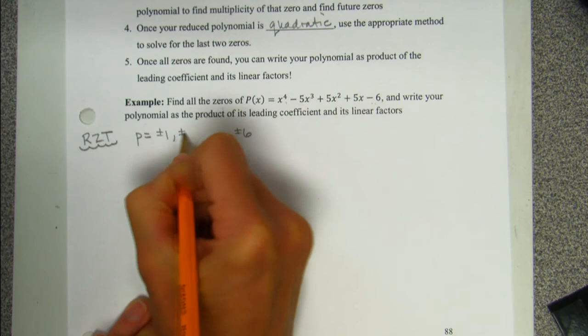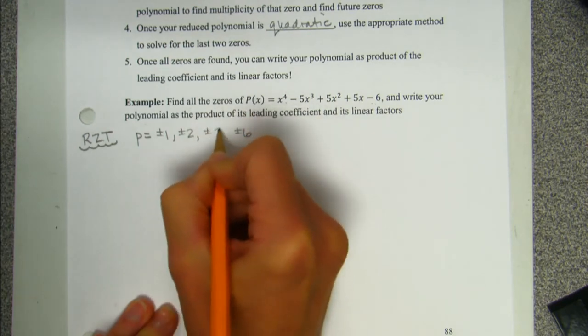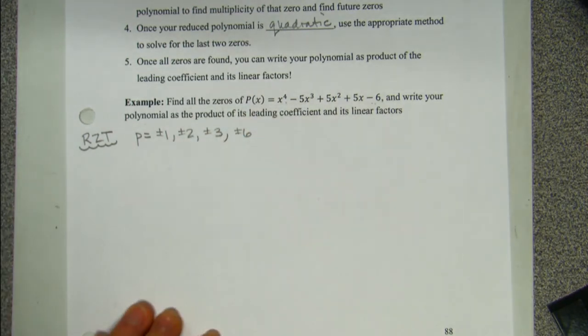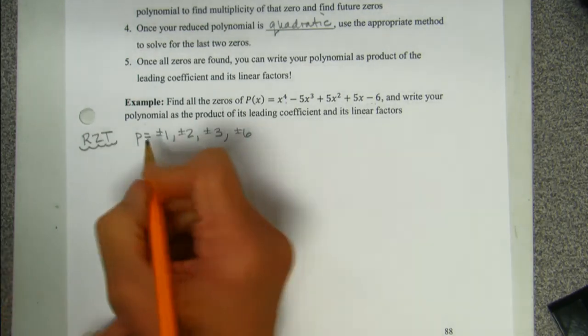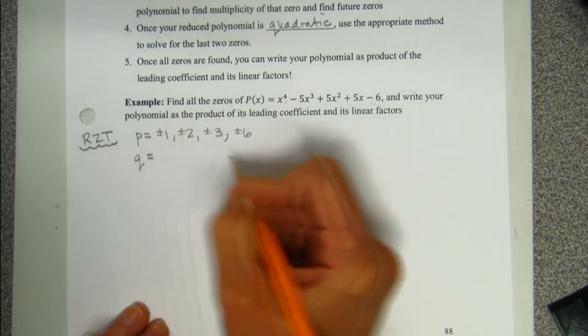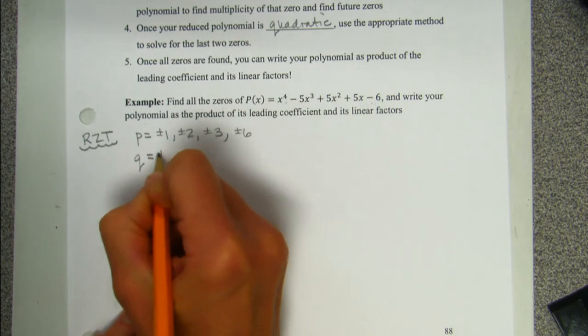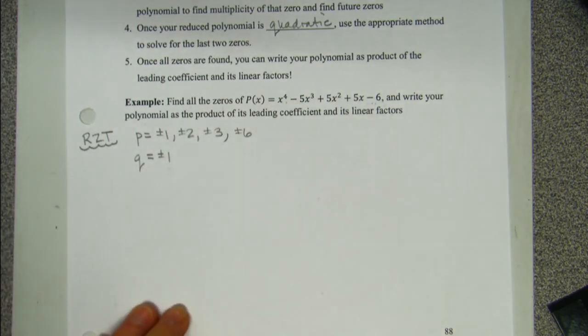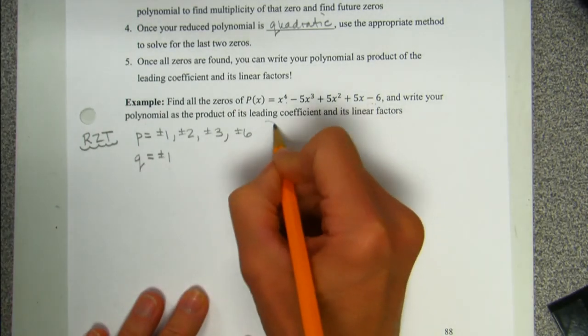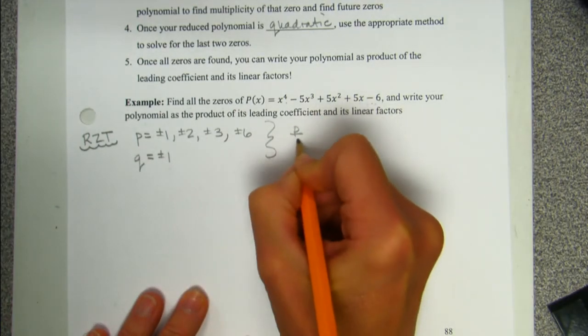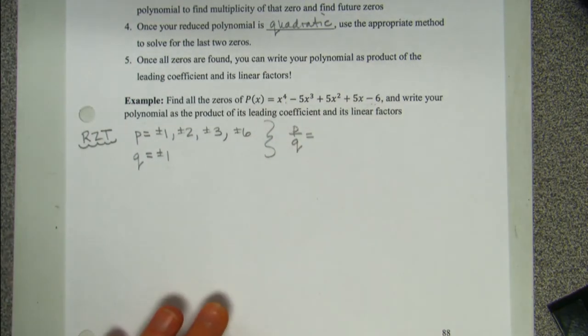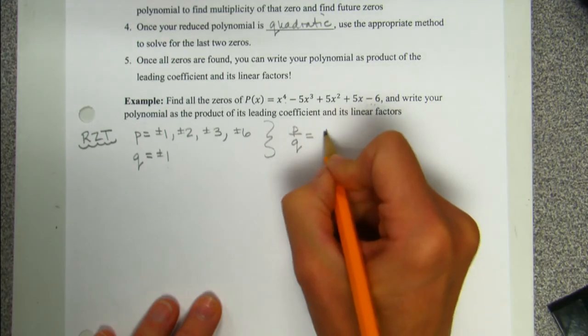2 goes into 6 3 times. Then 3 goes into 6, but it's already in our list, so we're done. We're going to make a list of our Q's. Those are the factors of my leading coefficient. My leading coefficient is 1. The only thing that goes in is 1. My final answer for the rational zero theorem are my P's over my Q's. And we love it when Q is 1, because then it just is a repeat of my P's.